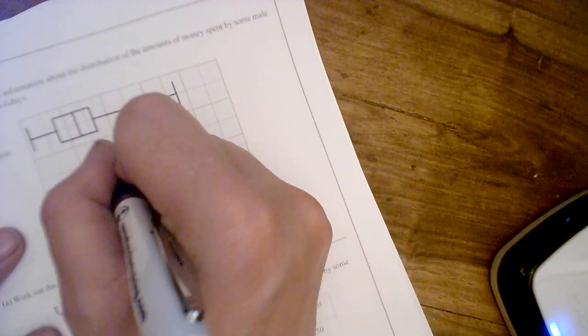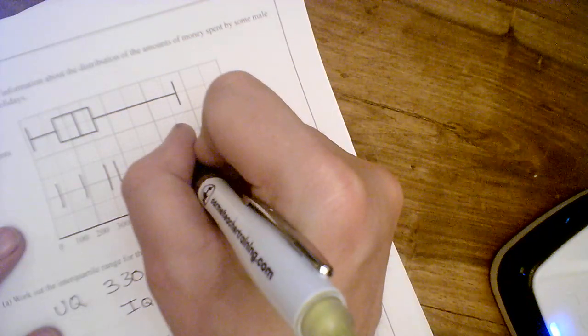The median's at 300, so that's here. We've got the upper quartile at 350. So 350 is probably halfway between these two, so something like that one. And then 650 for the highest number, so 650, where's that? So up here somewhere. And I'm just going to draw, oops, I've done that a bit weird now because it's a bit bigger than the others. 650, it doesn't matter, it's a bit bigger.